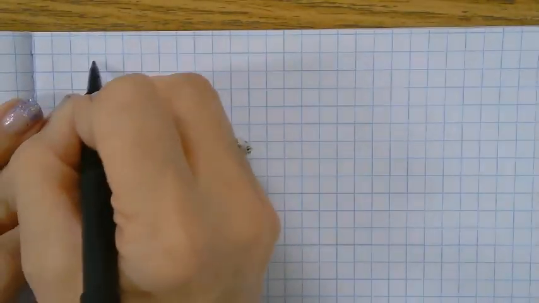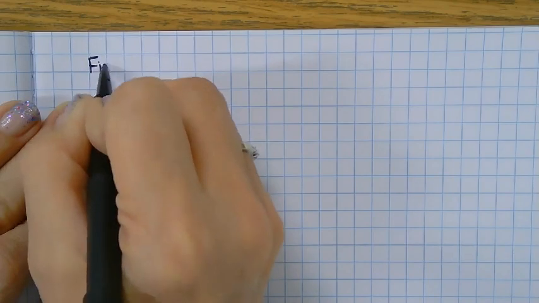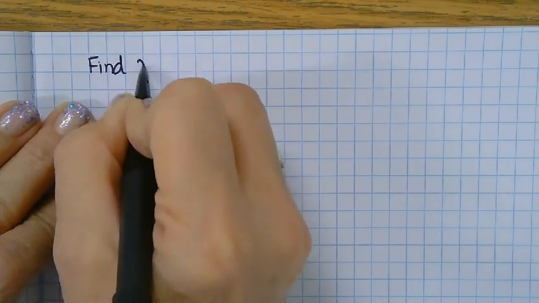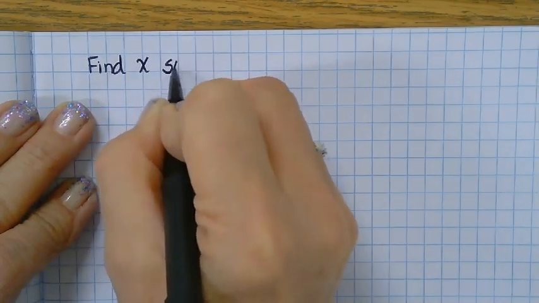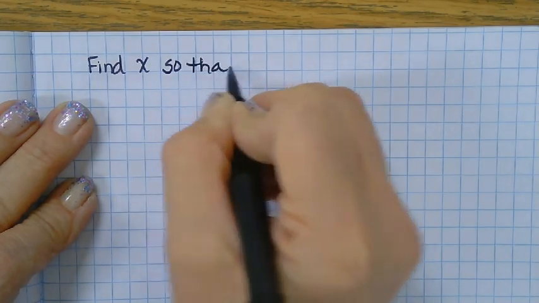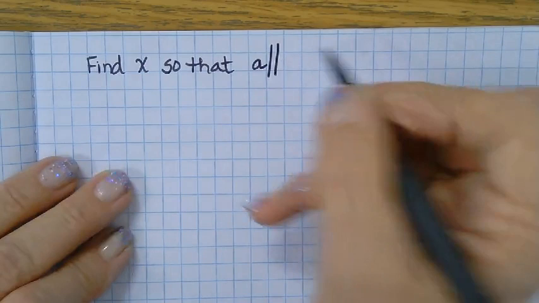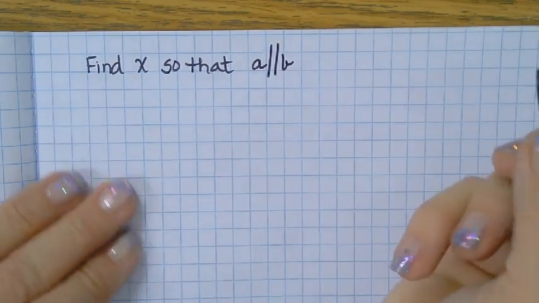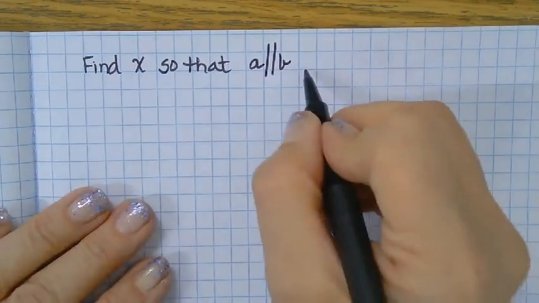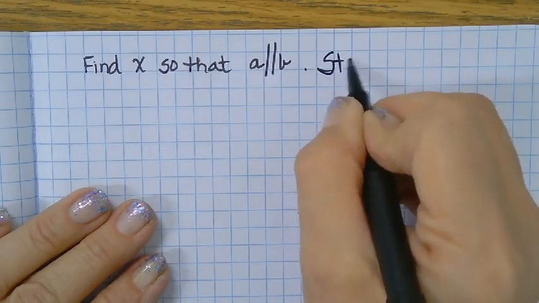So our directions to these problems are going to read like this. Find x so that line A is parallel to line B, and state the reason.